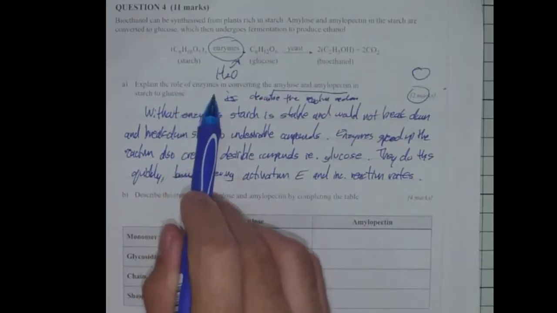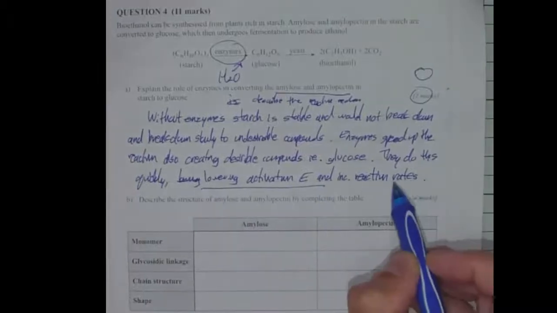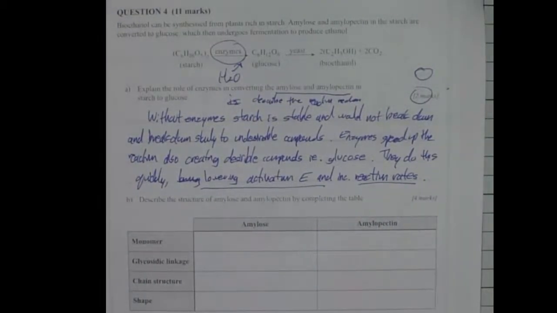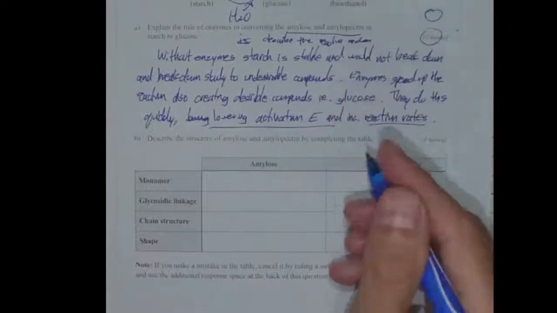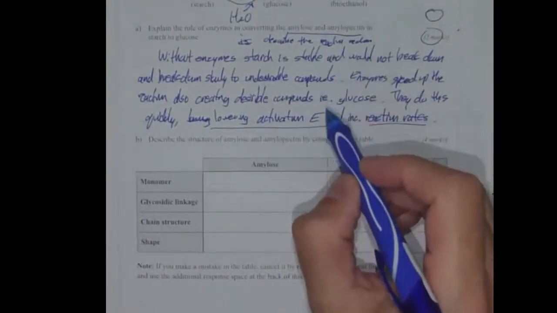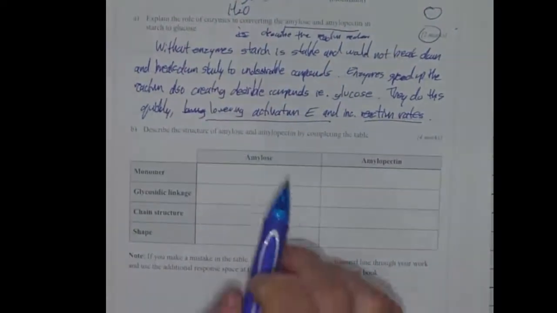That's the reaction mechanism. That's not specifically enzymes lowering activation energy and increasing reaction rates. Damn. There's problems with the vague questions. I actually think I answered it properly, but I get it wrong. This is life. Just deal with it.